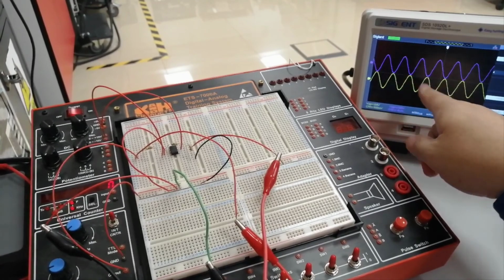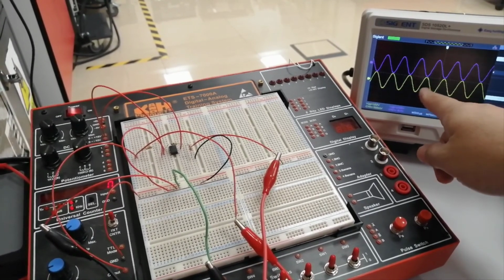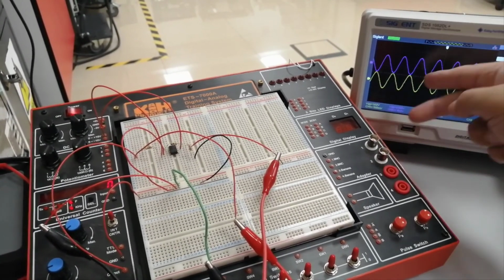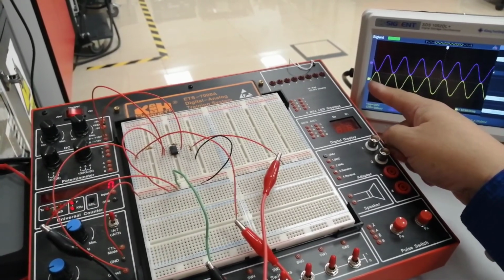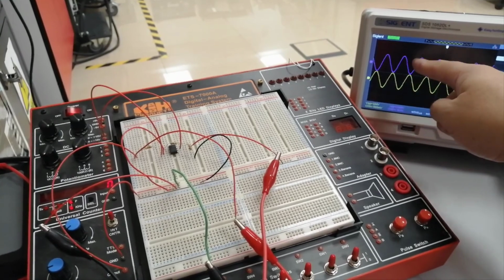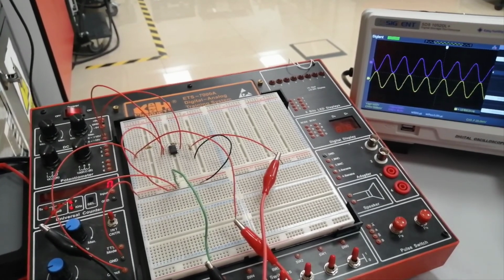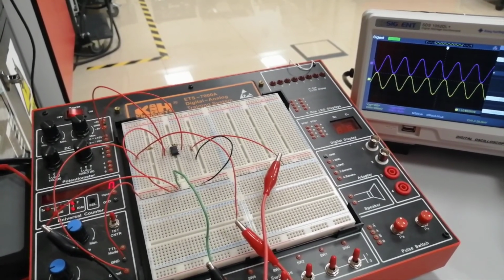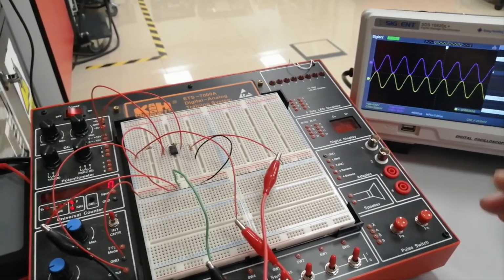And look at the waveform. What have you observed in the waveform? The waveform is inverted. Look at here, this is our input like this. However, the output will be like this. It is inverted, it's like a mirror. All right. So that is the inverting amplifier.